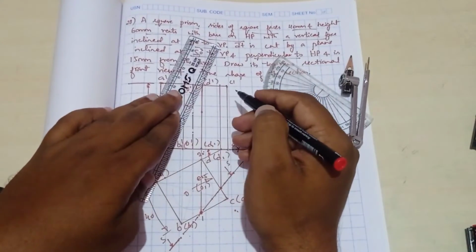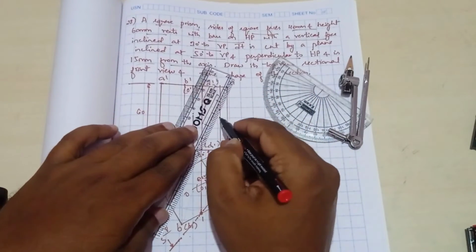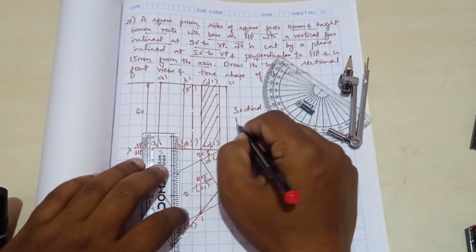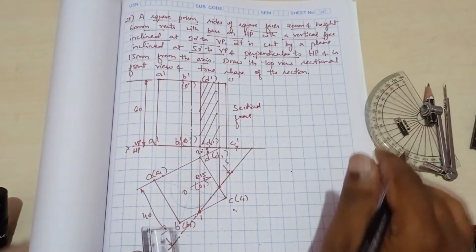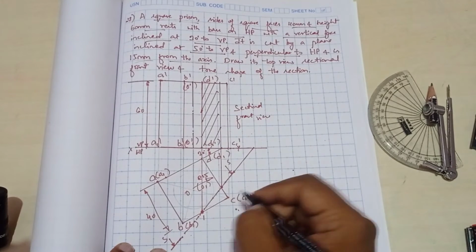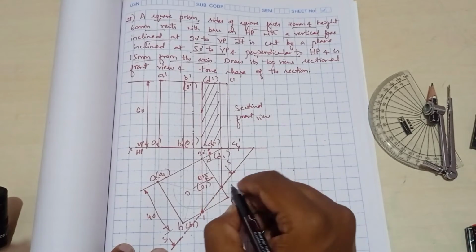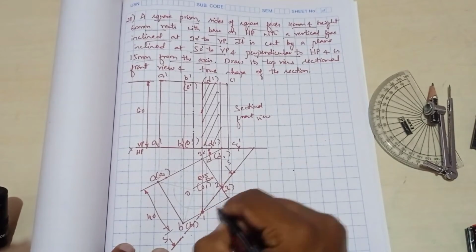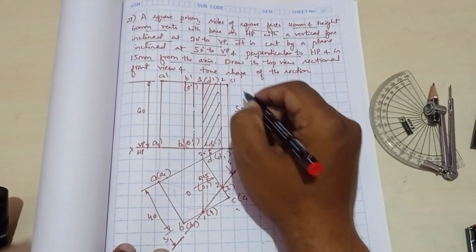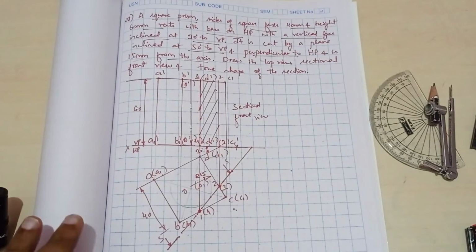This is your sectional front view. So I can mention the naming. This is the point number 1 we have mentioned, this is point number 2, this is point number 3, and this is point number 4. Point 1 is cutting at the top end, 2 is cutting at the top end, 3 is cutting at the bottom, and 4 at the bottom. The bottom ones we mention within brackets here.